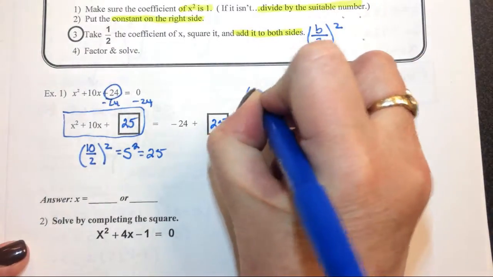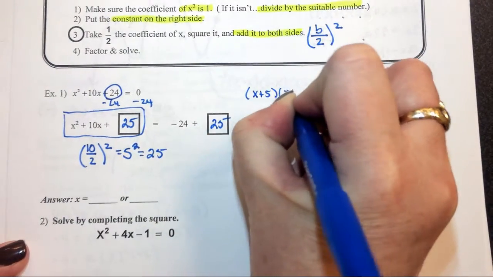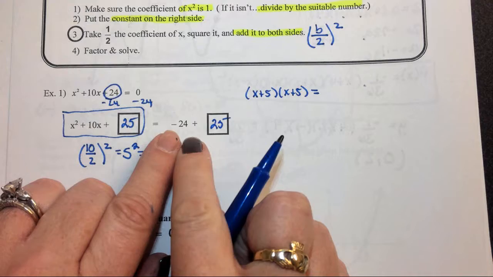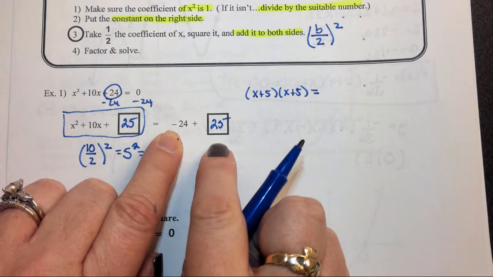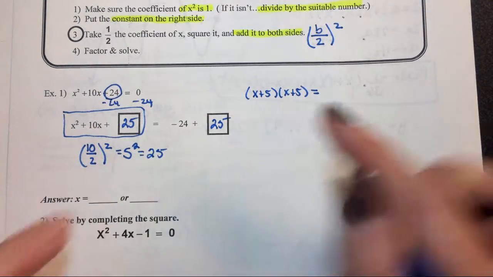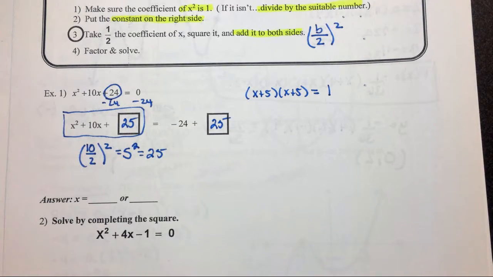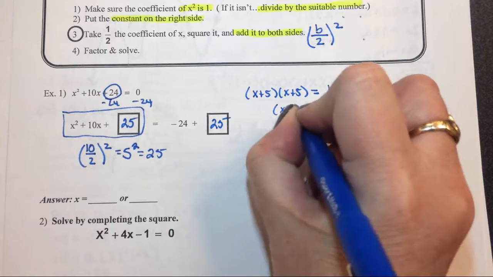5 and 5. So I could write this as x plus 5 times x plus 5 equals, what is negative 24 plus 25? 1. What's another way to write x plus 5 times x plus 5? X plus 5 squared.